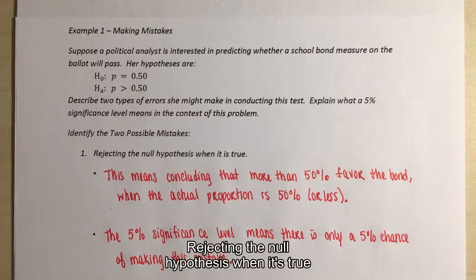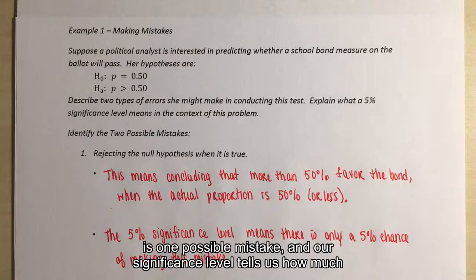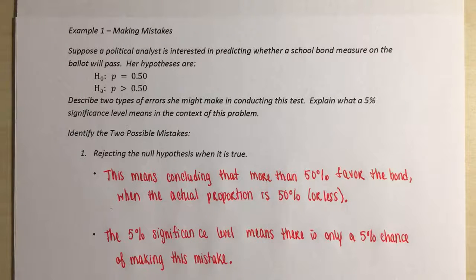So rejecting the null hypothesis when it's true is one possible mistake, and our significance level tells us how much of a chance there is of making this mistake.